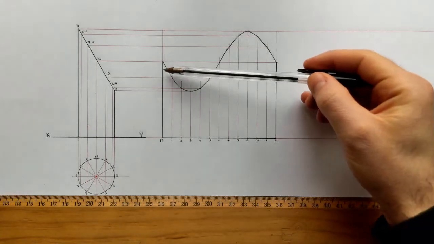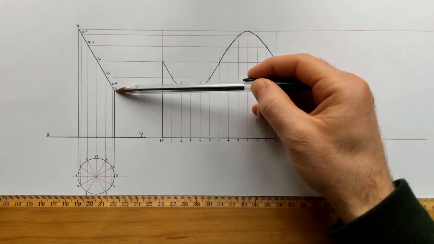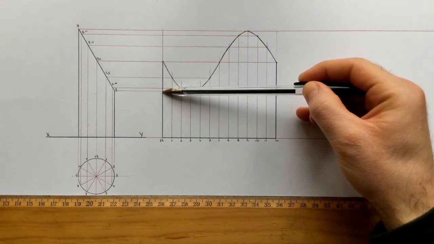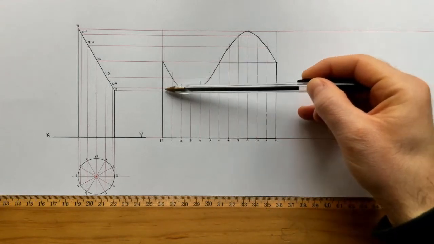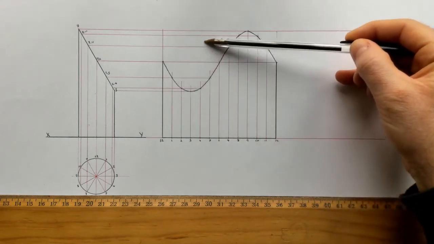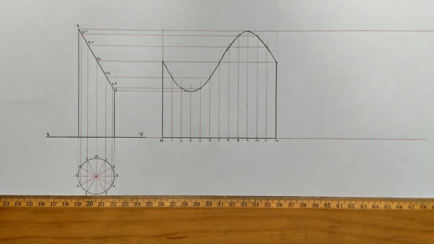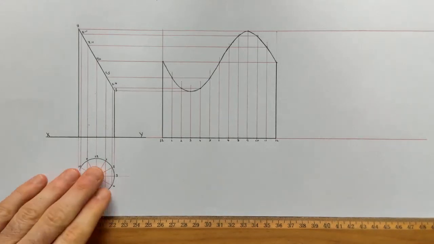If I had started at the lowest point, which would have been say number 3, well then maybe my curve would have looked something like this. It would have gone in like this, up to here in the middle and come down, but both answers would actually be fine.